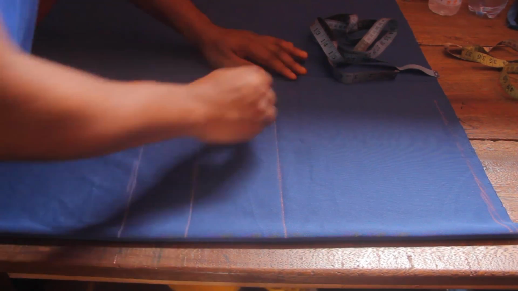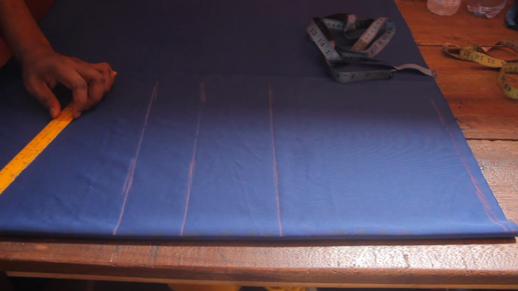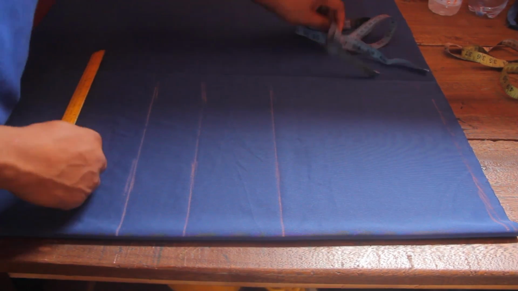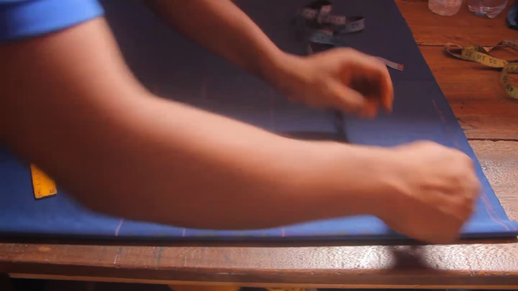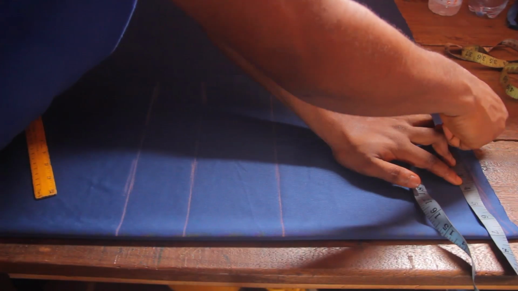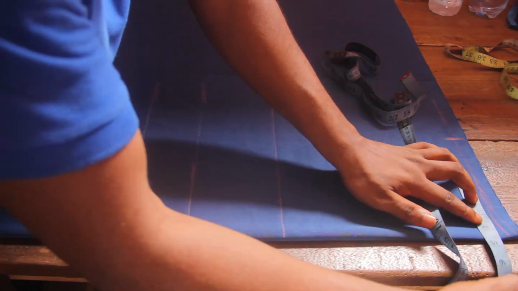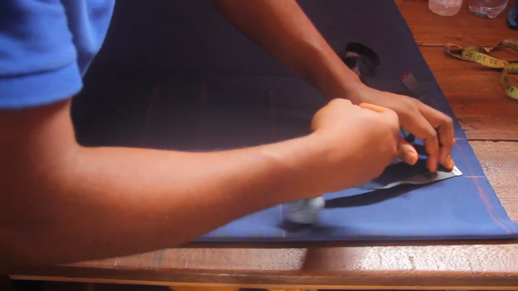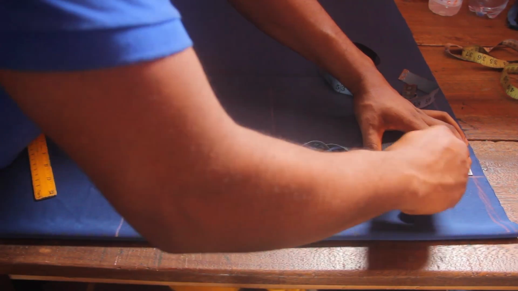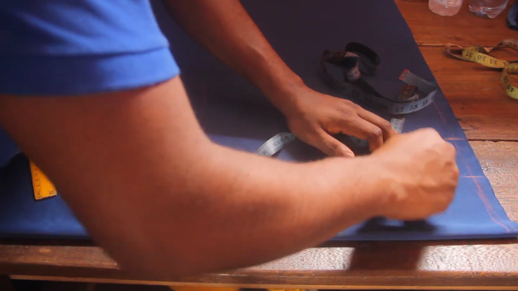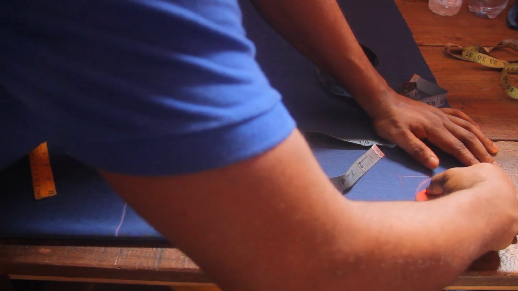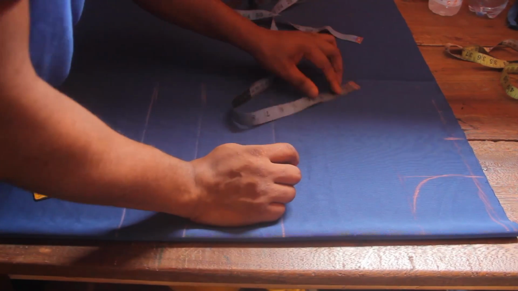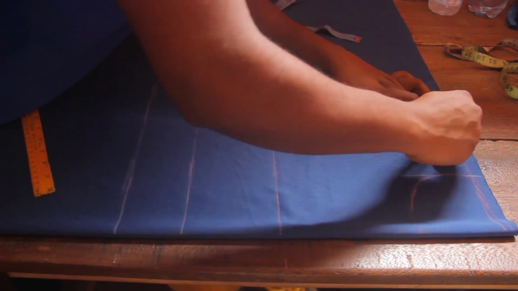Just redefining everything. So after that, the next thing I'm going to do is place my shoulder measurements. Then I'm placing my neckline. At this point you can place whatever you are making. If you are making a sweetheart neckline, if you are making a round neck like mine, whatever you are doing, you place the neckline there.